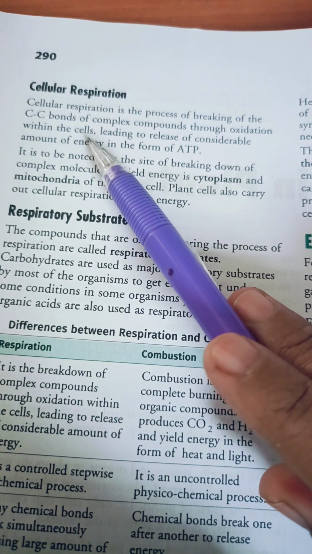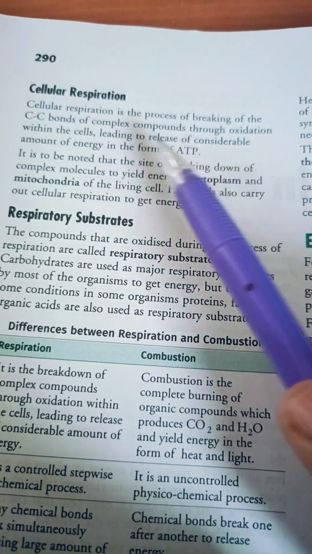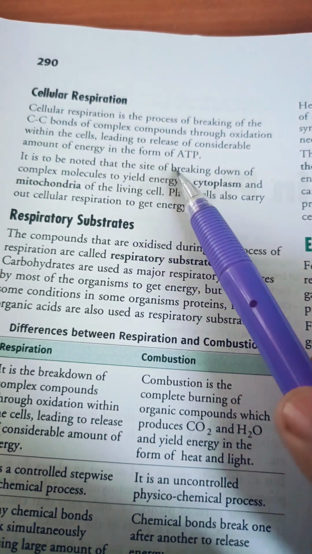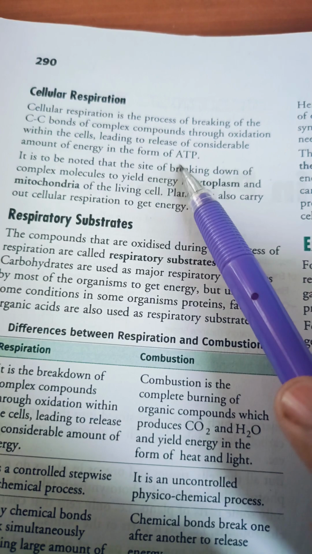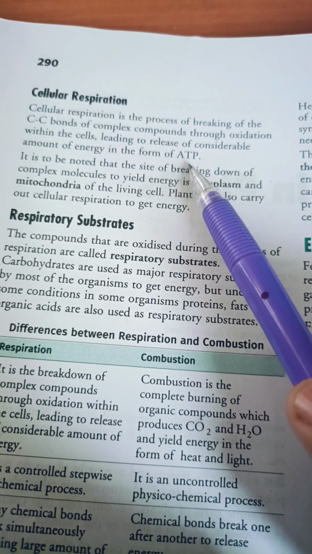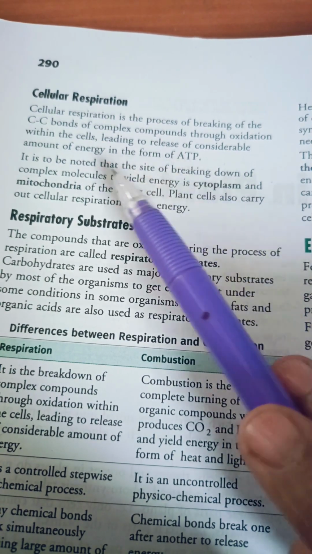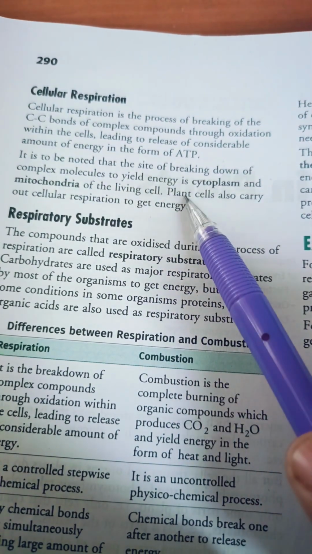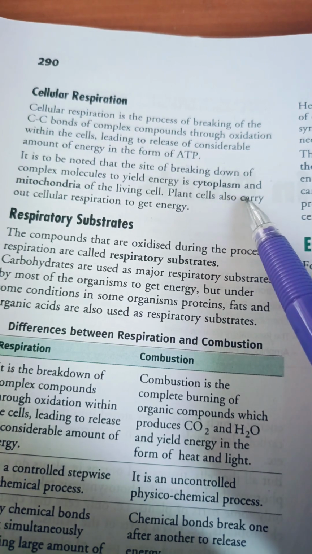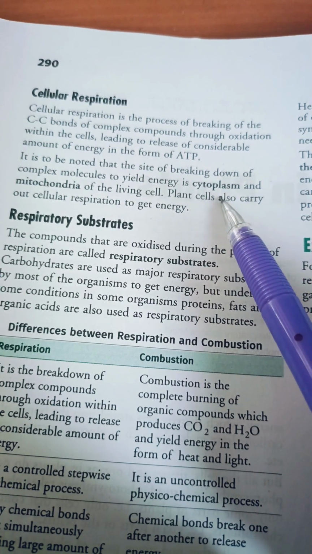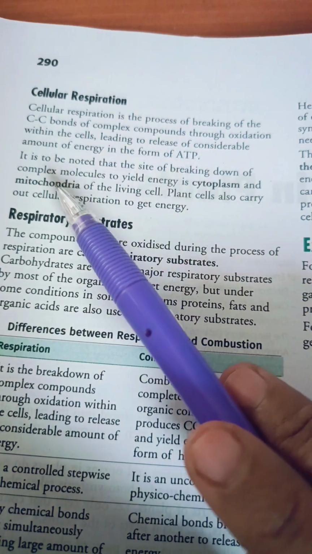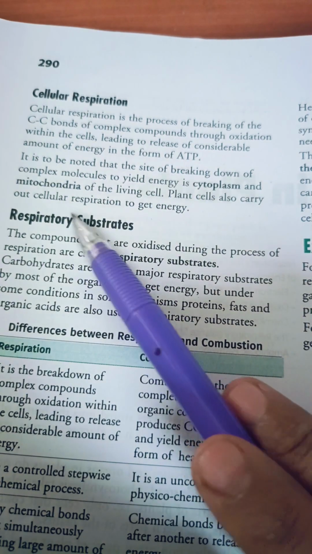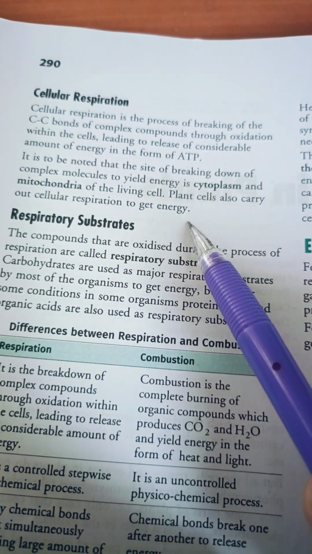This ATP is stored as energy or utilized as energy. It is to be noted that the site of breaking down of complex molecules to yield energy is the cytoplasm and mitochondria of living cells. Plant cells also carry out cellular respiration to get energy.